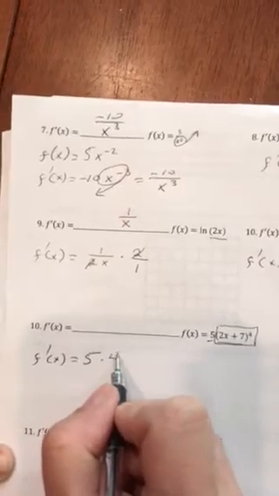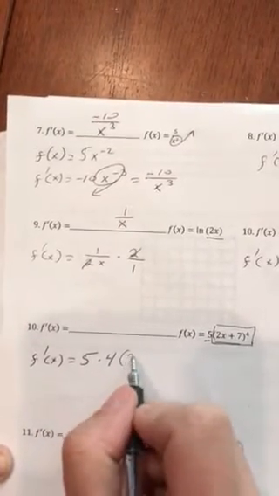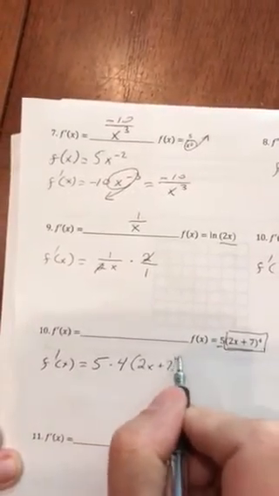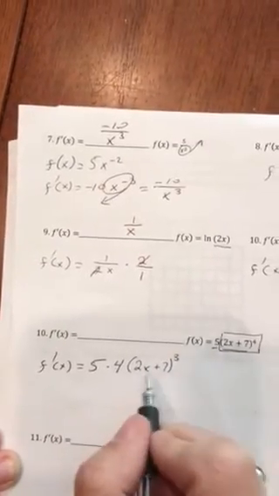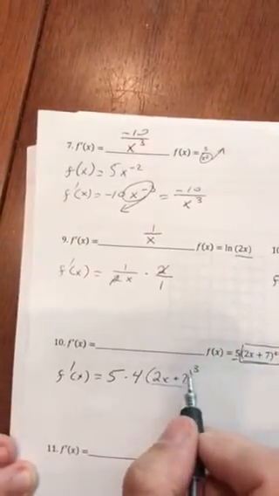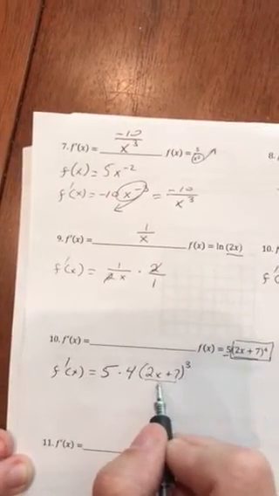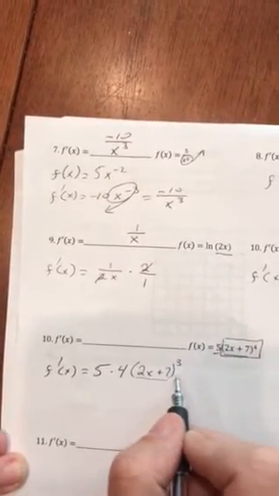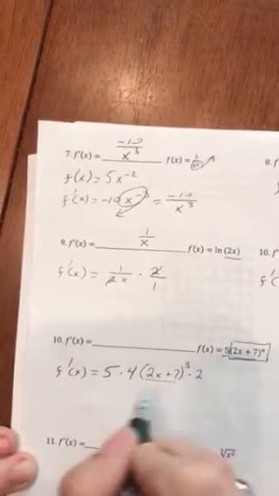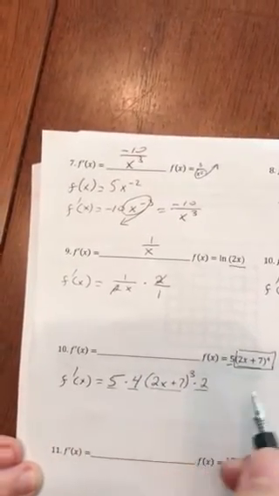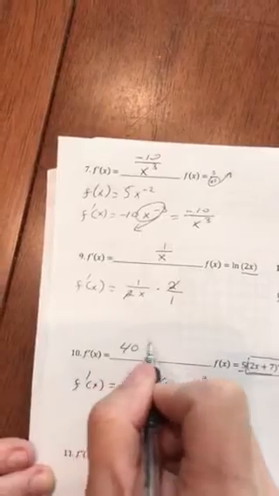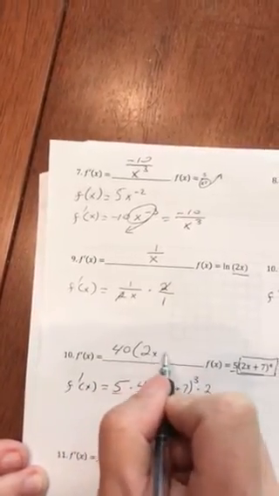where you move the 4 down in front, then you have your parentheses, your 2x plus 7 to the 3, but then again you have to remember this wasn't just x to a power, it was 2x plus 7 to a power, so you have to take the derivative of what's inside. The derivative of 2x plus 7 would be 2. 5 times 4 times 2 would be 40, times 2x plus 7 to the third.